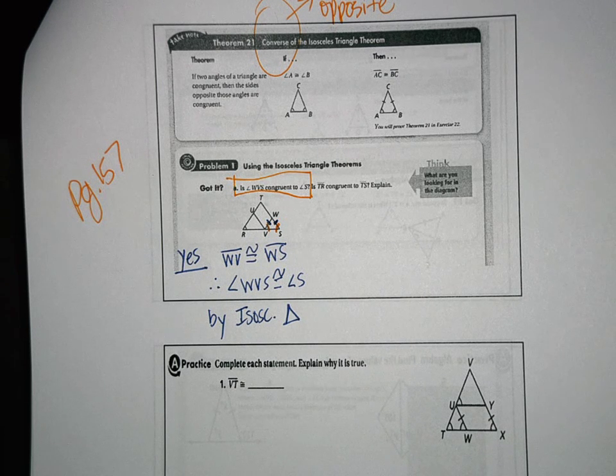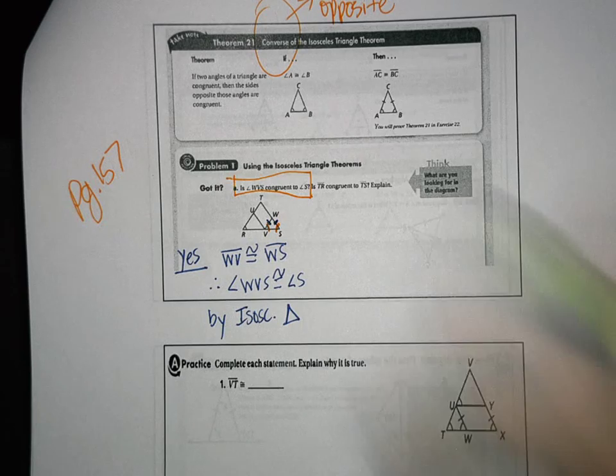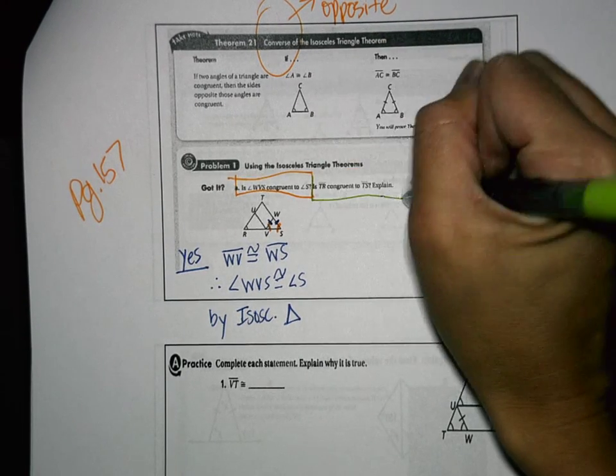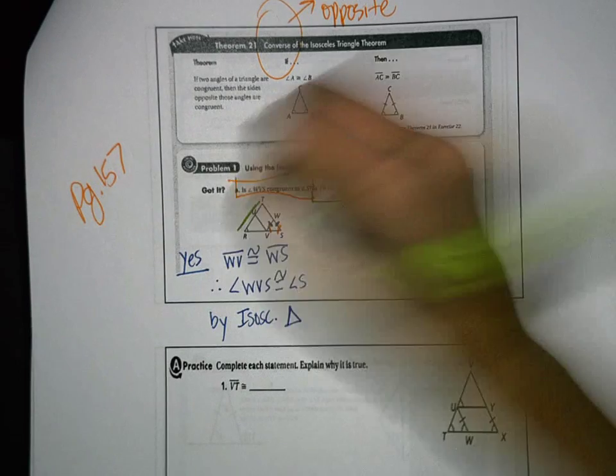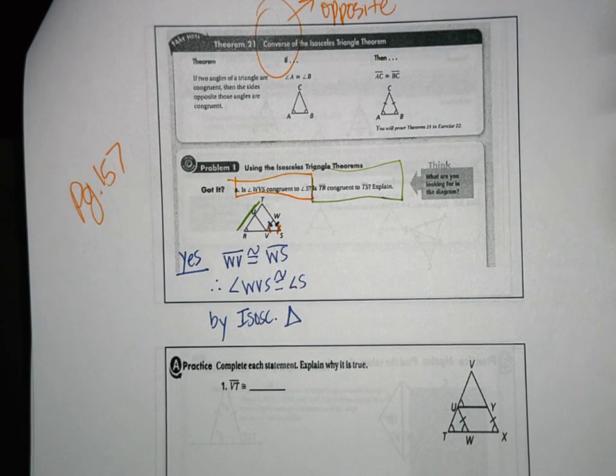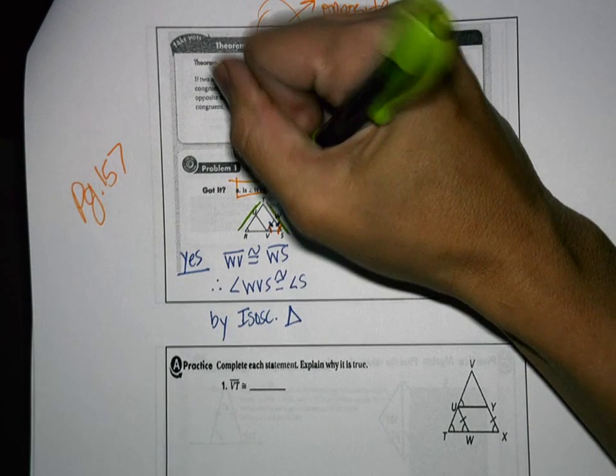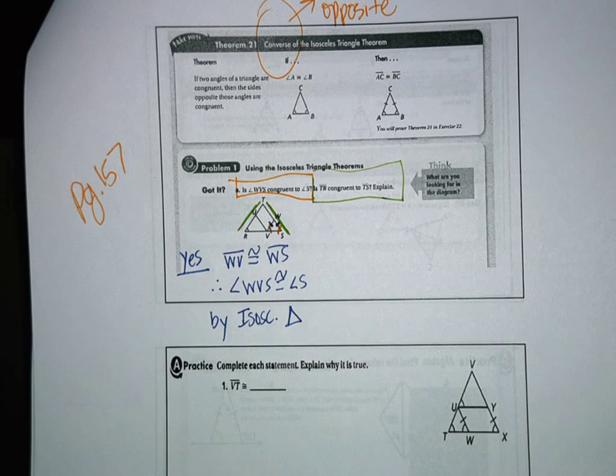Okay, so now the second question. Is line TR, so here's TR, is that congruent to TS over here? So in your groups, say yes or no and why. Talk to each other, see what you guys think. Yes.